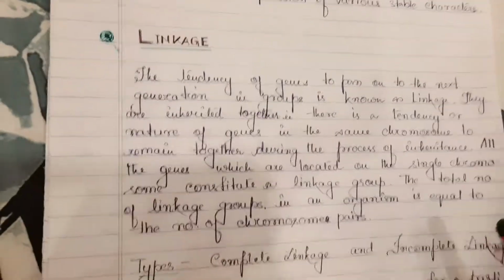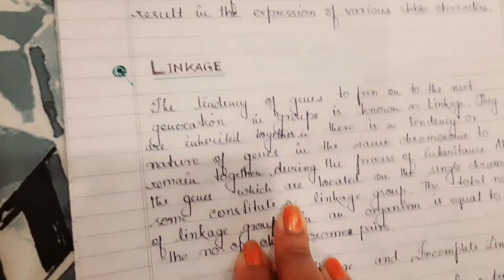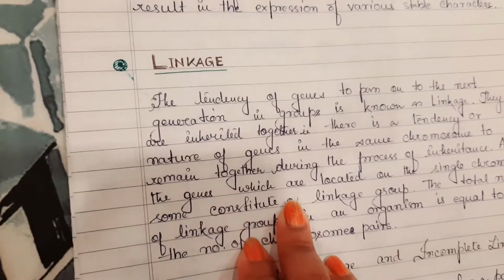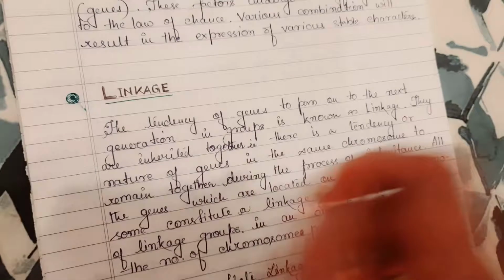Next, along with this, I felt this should also be included, a little bit of it, not too much. Let's quickly go through linkage. This is also one of the most important topics in genetics.